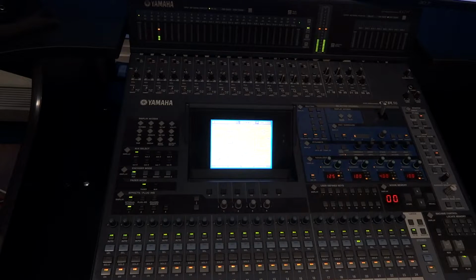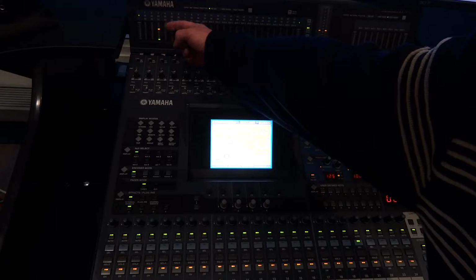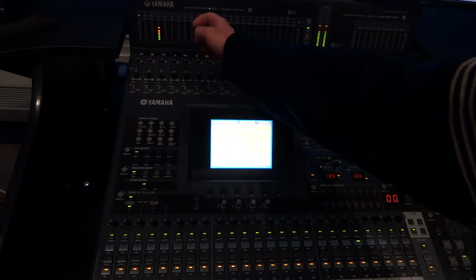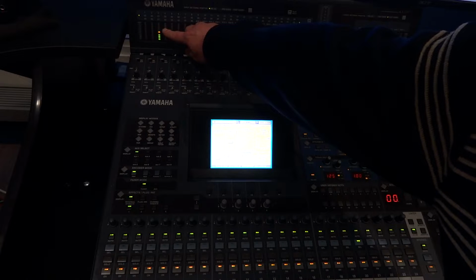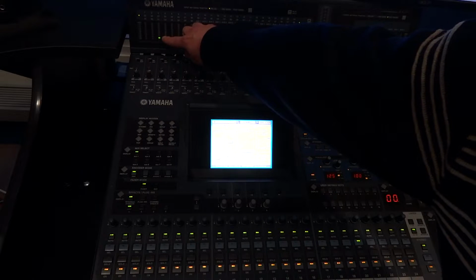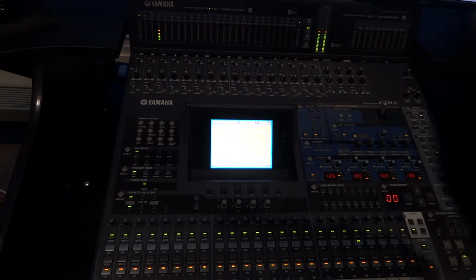Okay, so as you can see, the levels coming in here on our desk, playing back from Cubase, and if we watch that as it goes through, it's probably quite erratic, some low ones and some high ones.